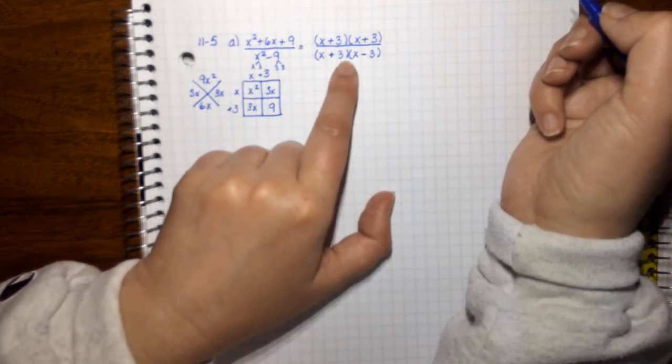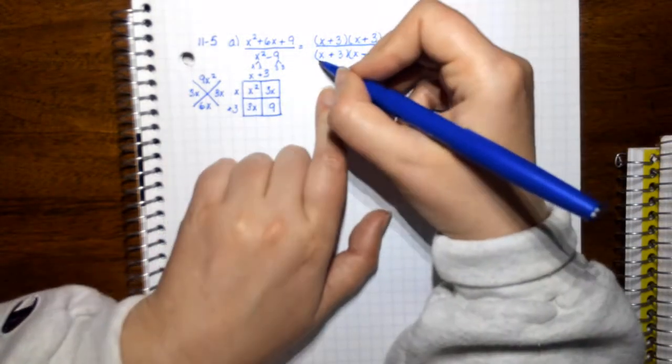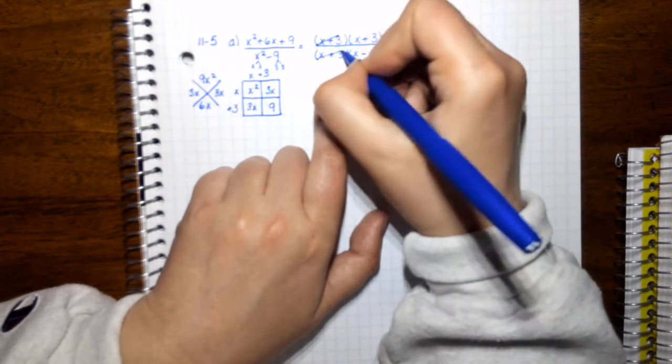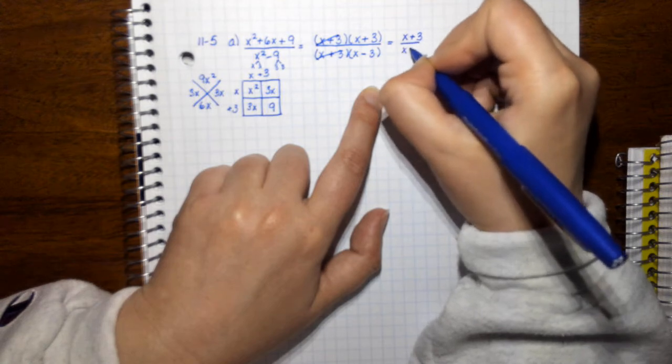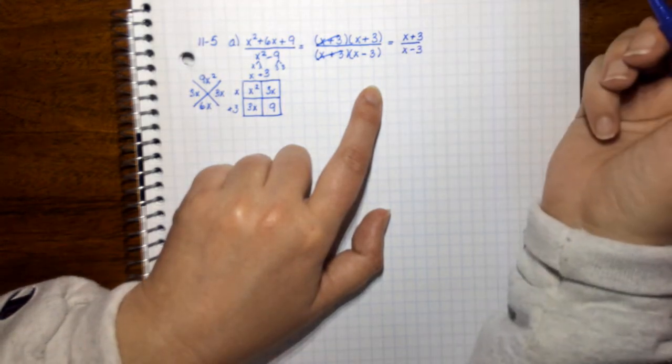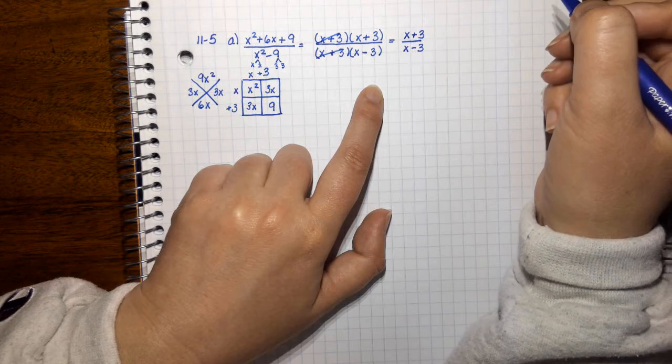Now I can see that I have a giant 1 here of x plus 3. And my final answer is x plus 3 over x minus 3.